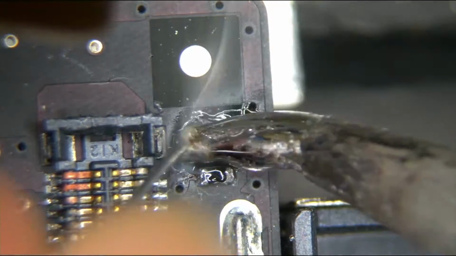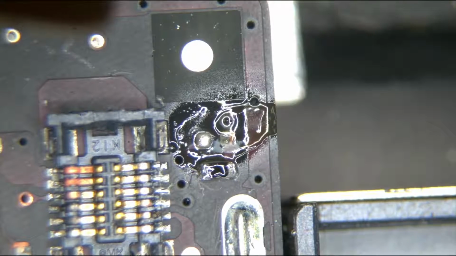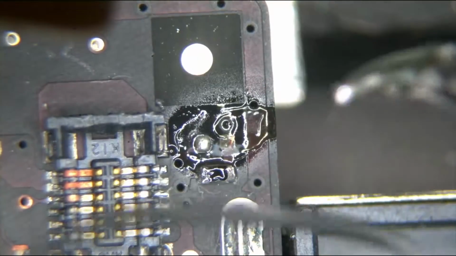So the pads are not really looking very nice, so what I do is I just keep moving back and forth with the iron. This solder has some flux inside of it. That's right, I said solder, I said it again. Solder!